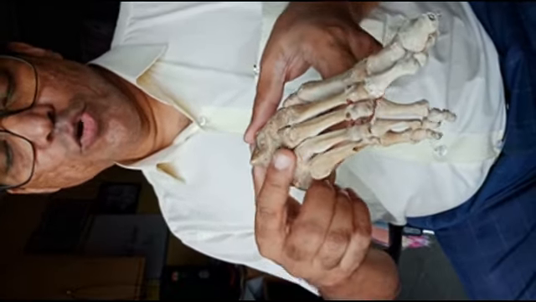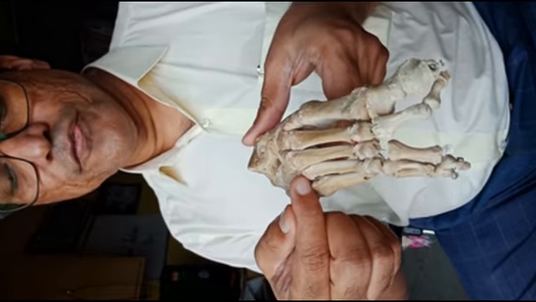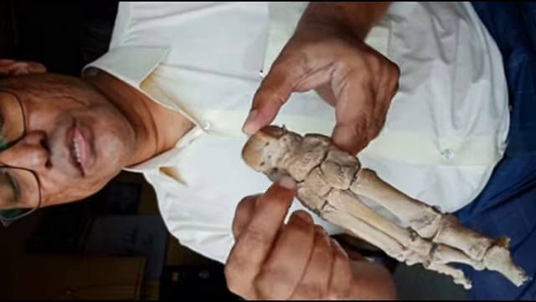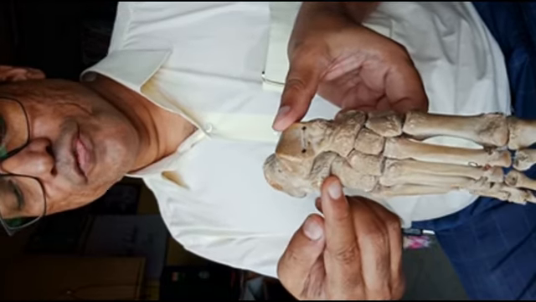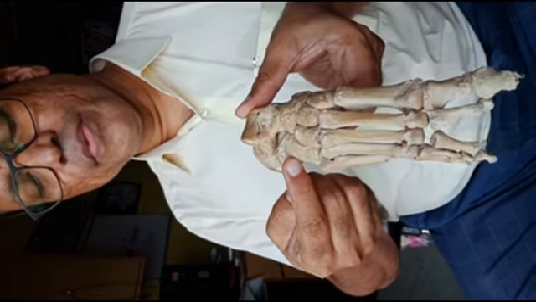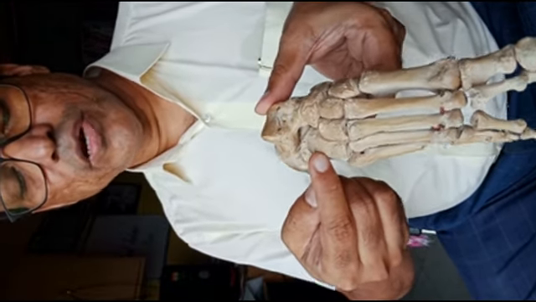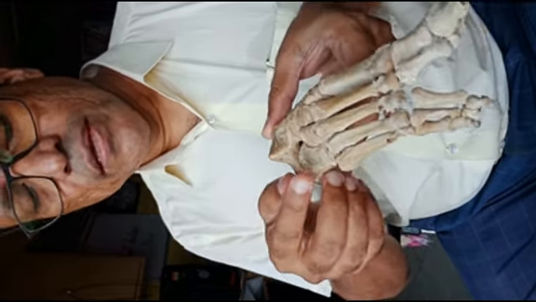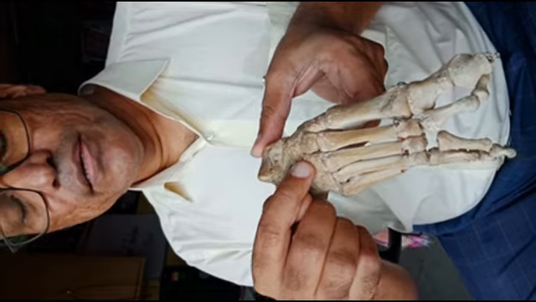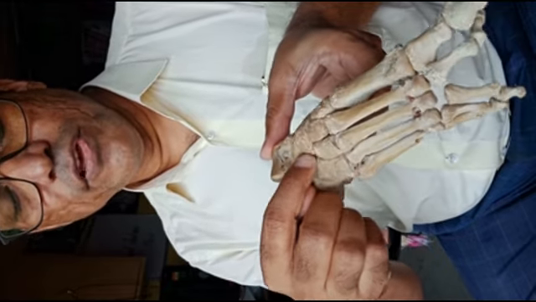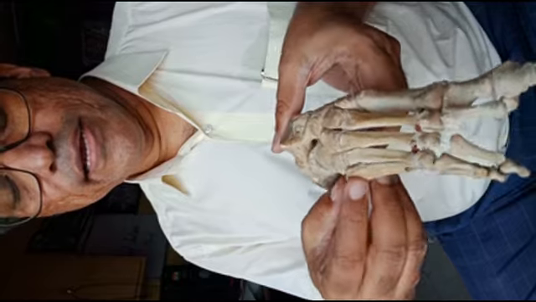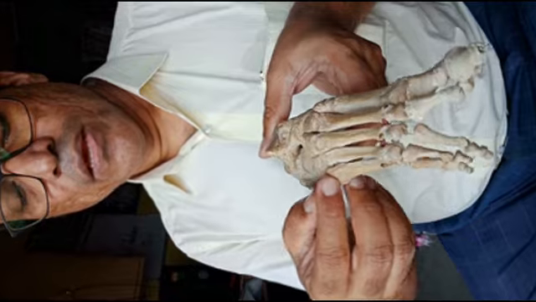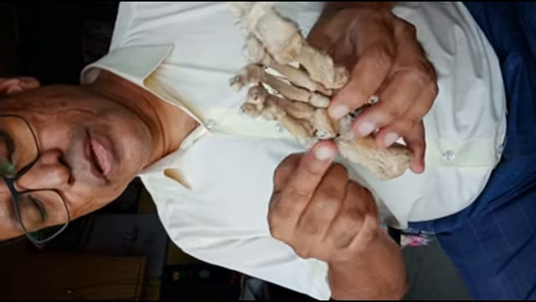Now I will tell you about the cuboid bone, which has an anterior surface, a small lateral surface, a dorsal surface, a medial surface, and a posterior surface. Posteriorly, it is forming the calcaneocuboid saddle joint with the anterior articular surface of the calcaneum. Medially, it is articulating with the lateral cuneiform and navicular, and anteriorly, it is articulating with the 4th and 5th metatarsals. Now, it has a groove inferiorly.